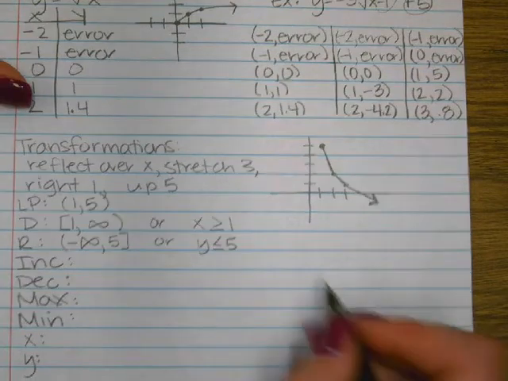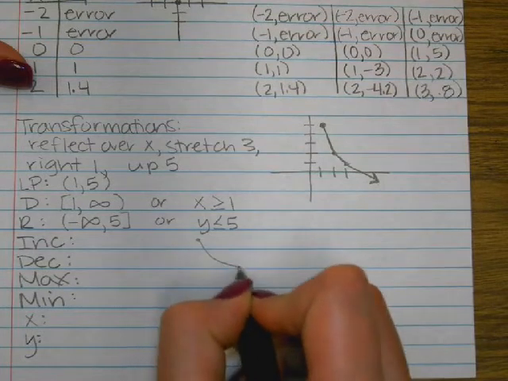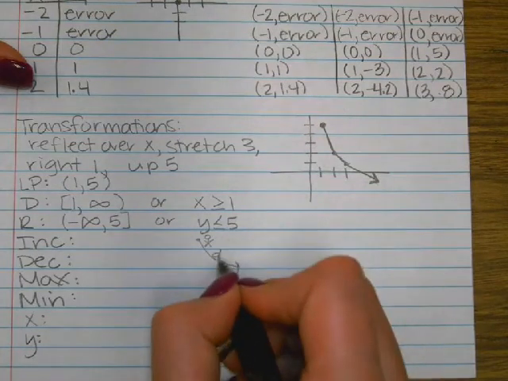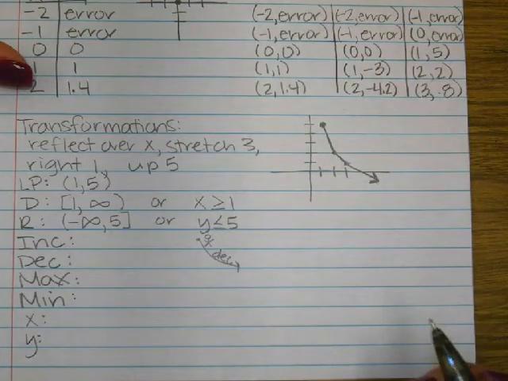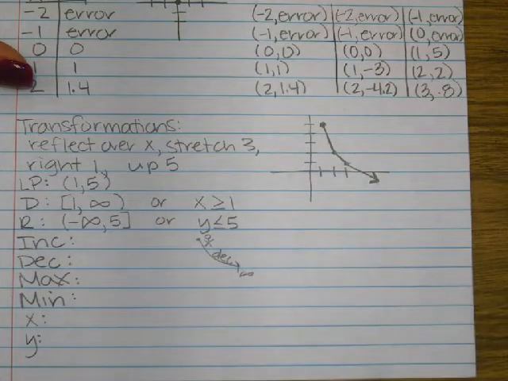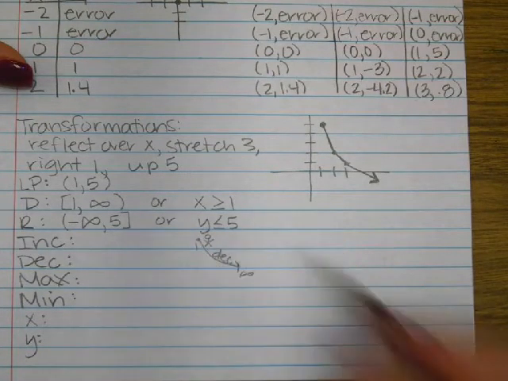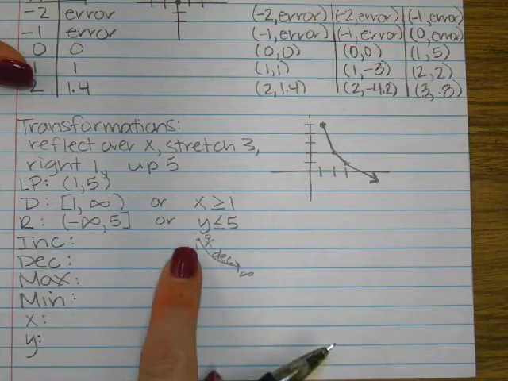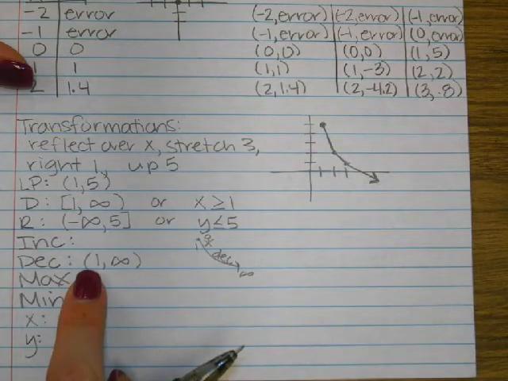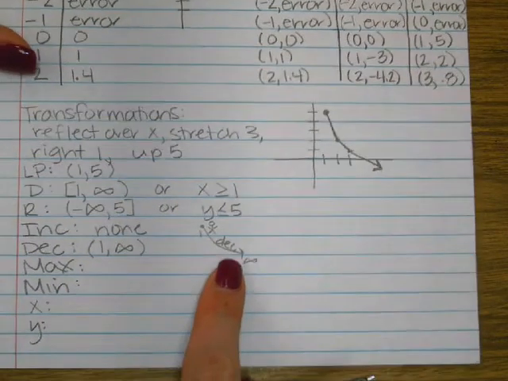All right. For the increasing and decreasing interval, I'm going to draw a picture like I normally do. So here's my little stick figure, and I can see that as he's walking on this, he's going downhill. That means he's decreasing. And then I need to write down what these x values are. So I have a right arrow, which is an x value of infinity. And here I have that locator point, and that was an x value of 1. So that means the decreasing interval is from 1 to infinity. And again, just like normal, I always use parentheses. For increasing, I'm going to say none. This graph does not go up at all. It's always decreasing.